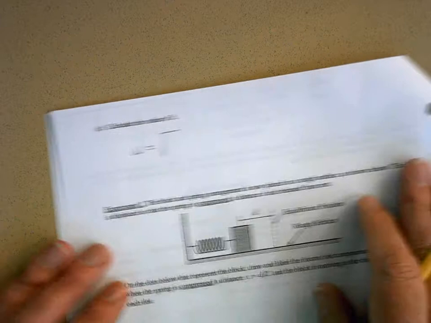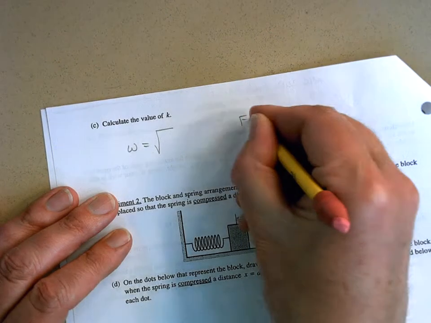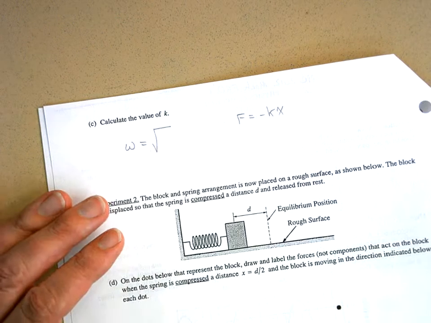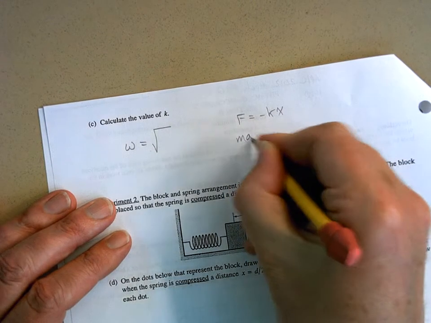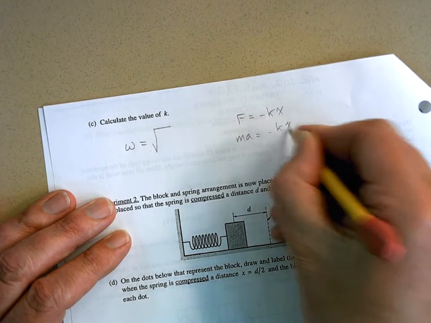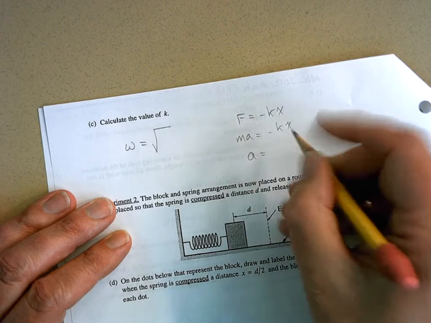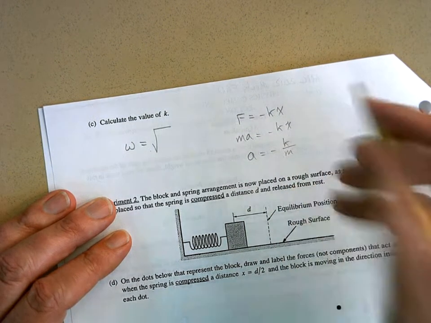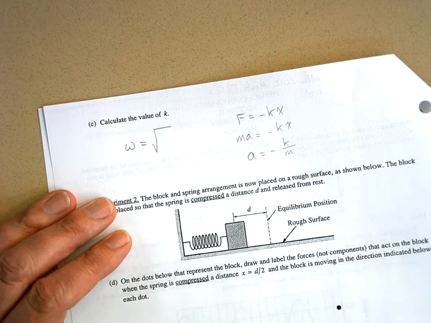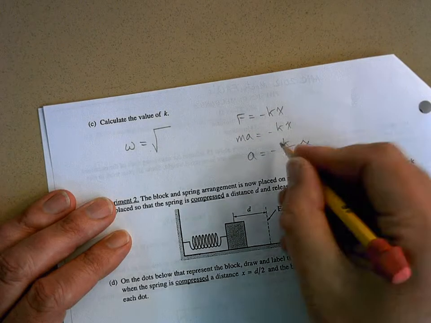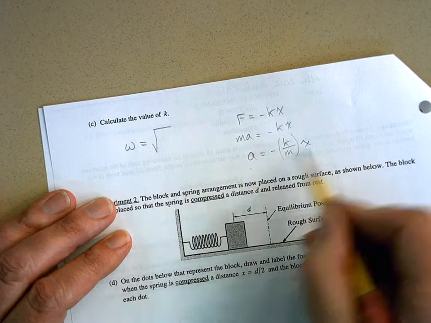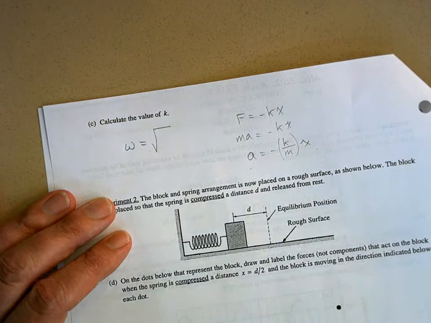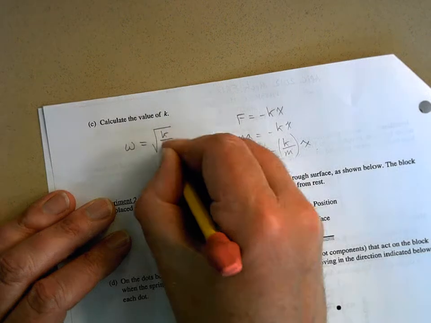But here's what I can do. Okay, F equals negative kx, right? So this is ma equals negative kx. So this is a equals negative k over m times x. So this is the second derivative. So it's not m over k, it's k over m. So that's how I remember.